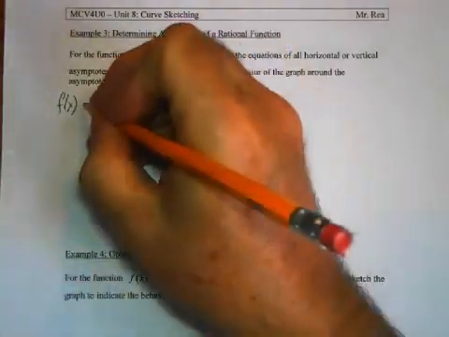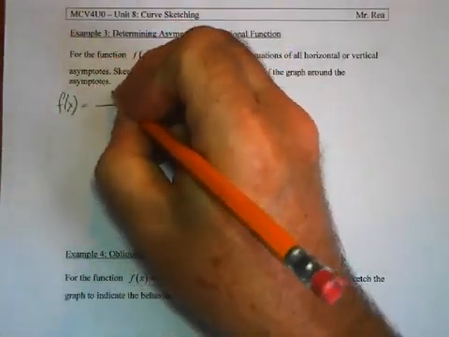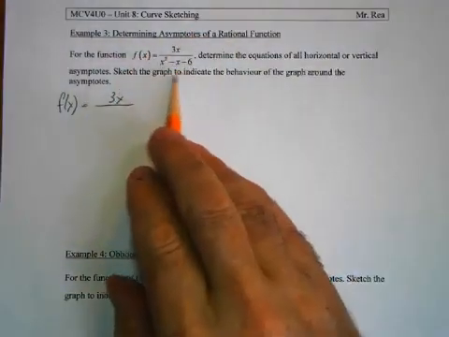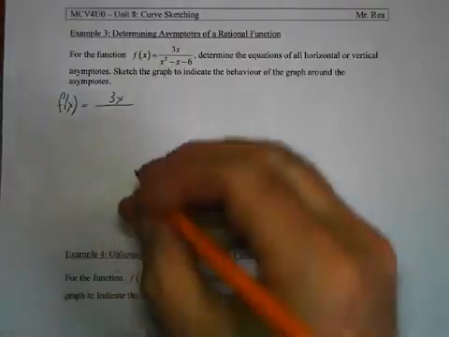f of x equals, and again, we're going to factor the bottom. This is a fairly simple factor, and that's x minus 3 times x plus 2.